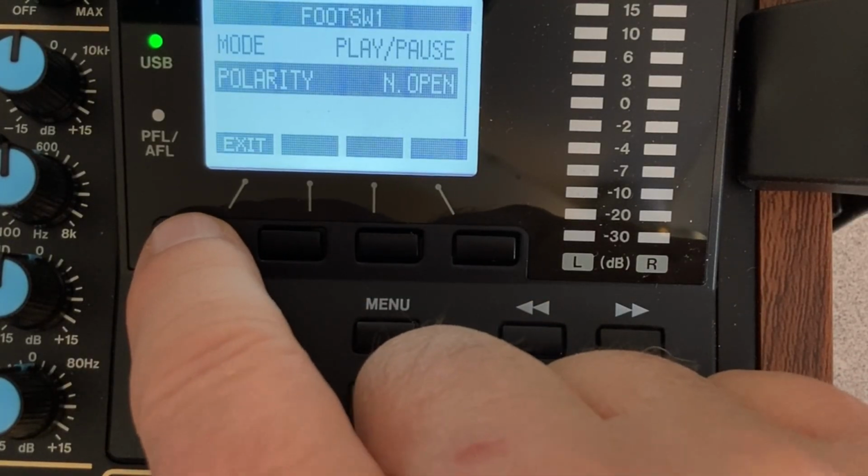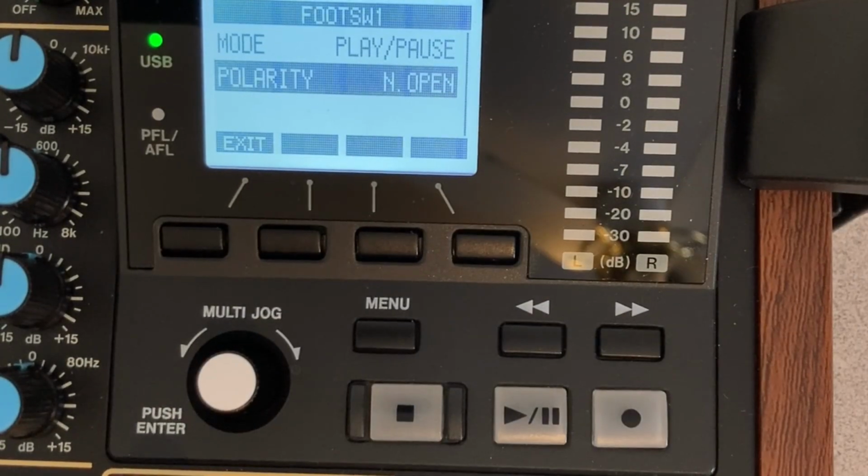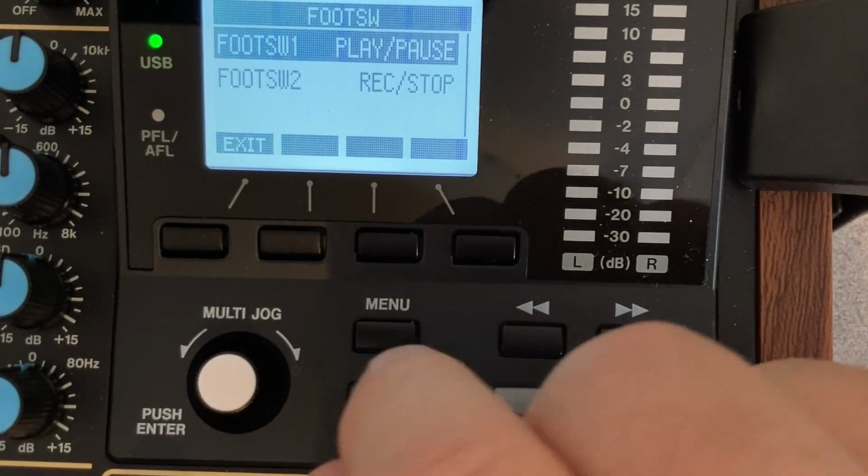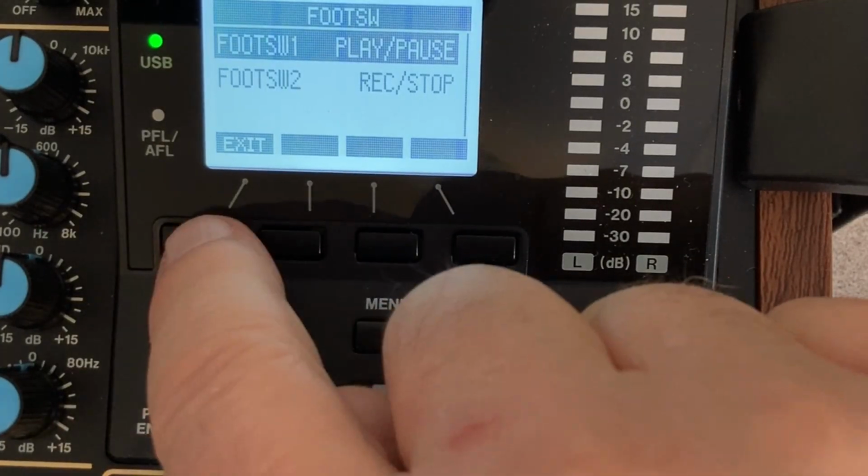And sometimes the polarity can be changed using the foot switch. My foot switch doesn't allow you to change polarity. I'd have to do it here in the box if it was an issue. But this Sonic Cake worked right out of the box.